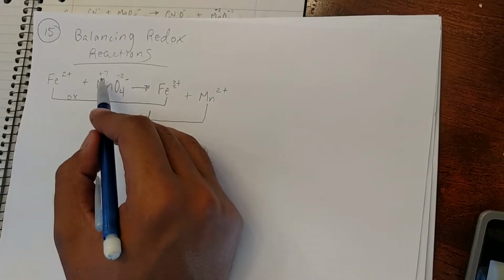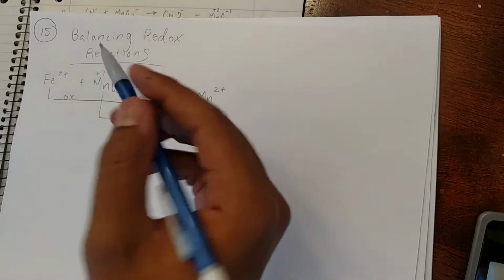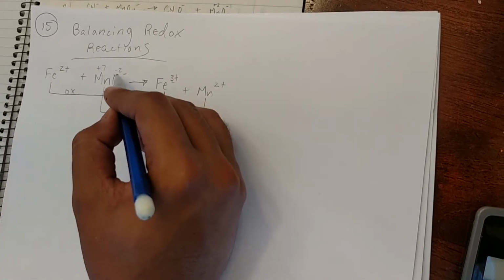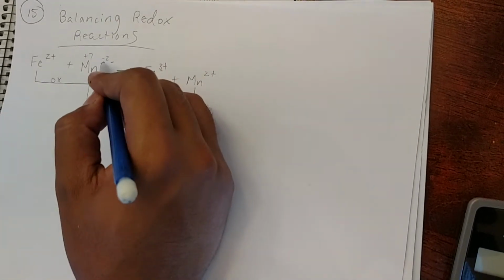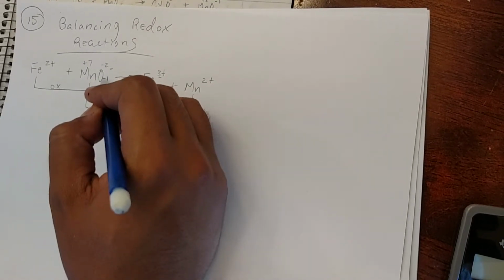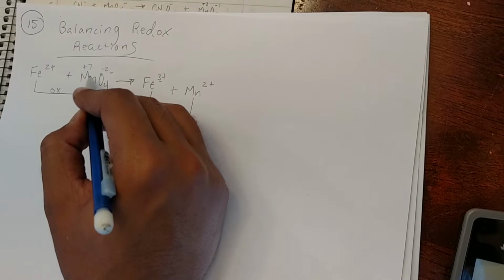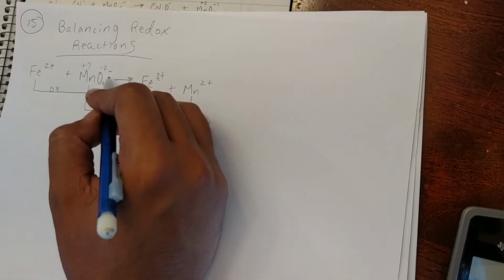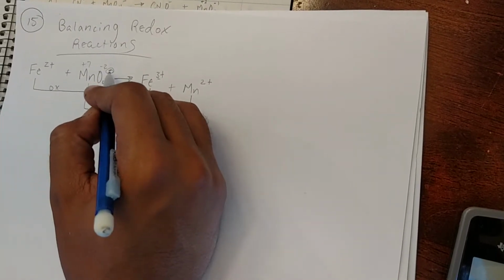The manganese over here has a charge of +7 because oxygen has a formal charge of -2. If you multiply -2 times 4, you get -8. You need to know what manganese is to get an overall charge of -1.